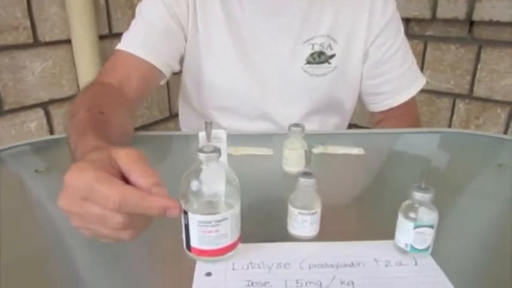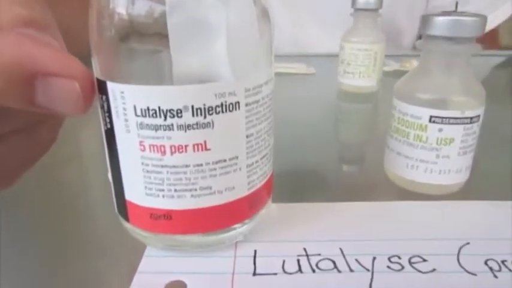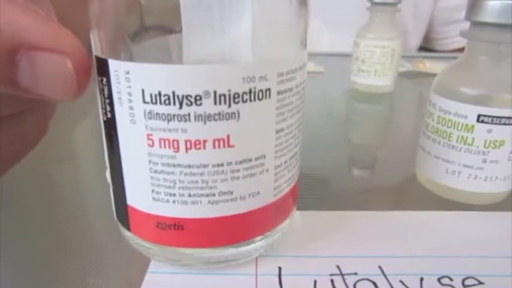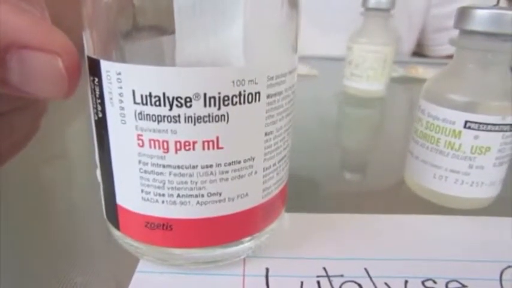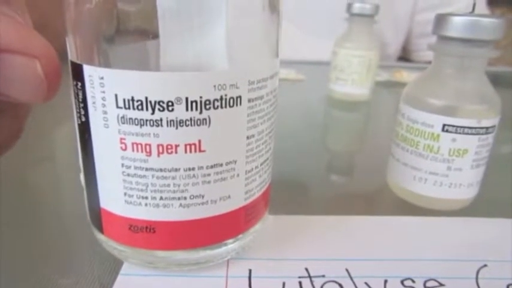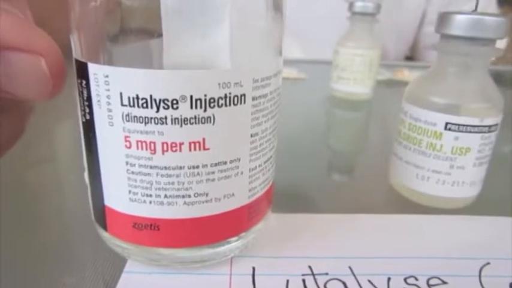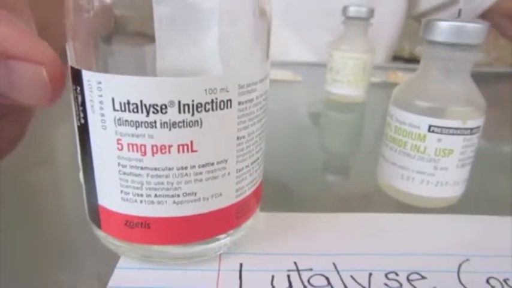Next step in the process is to prepare your medications for injection. The most important medication we use is Lutalice. Lutalice is a brand name for prostaglandin F2 alpha. There are other brands of prostaglandin F2 alpha that are actually congeners, and we have found them much less effective. So we definitely favor Lutalice for the purpose of inducing egg laying in turtles.